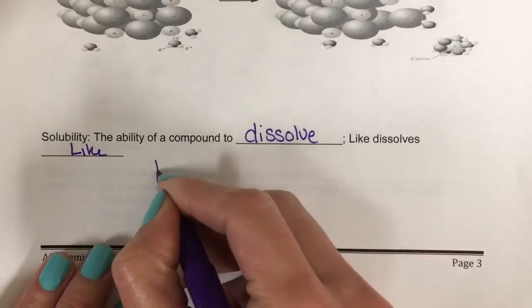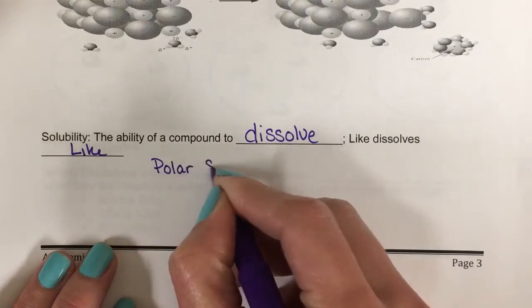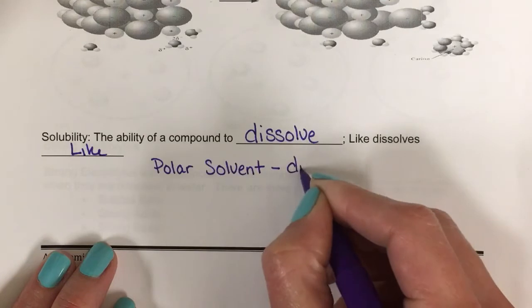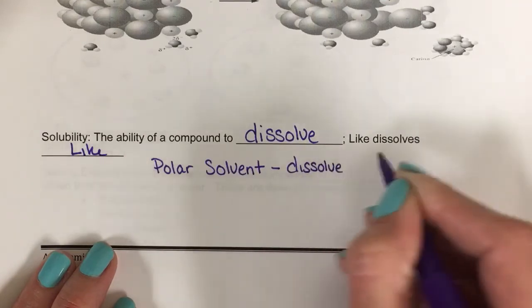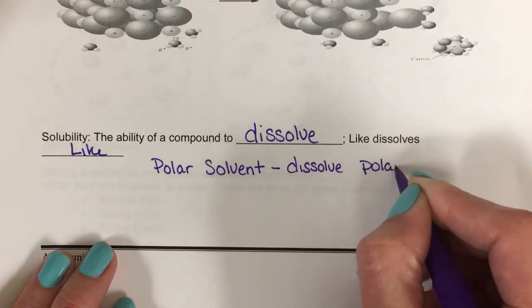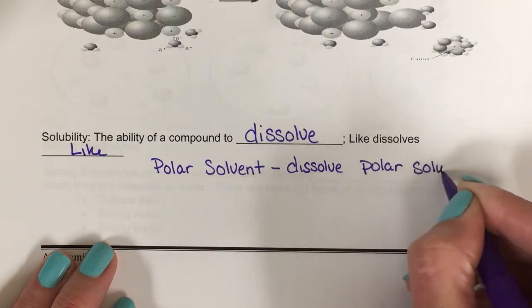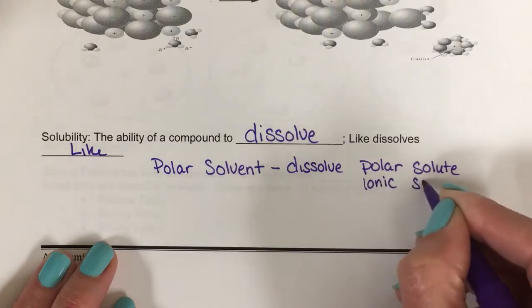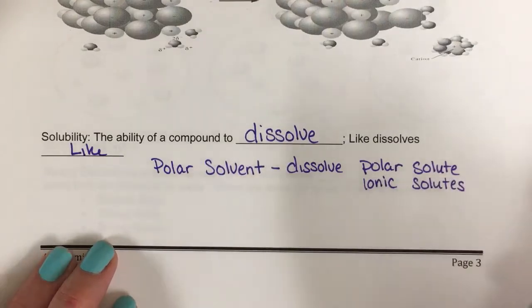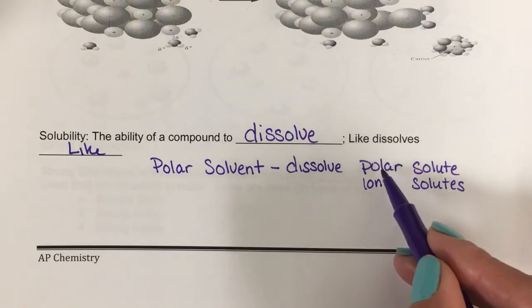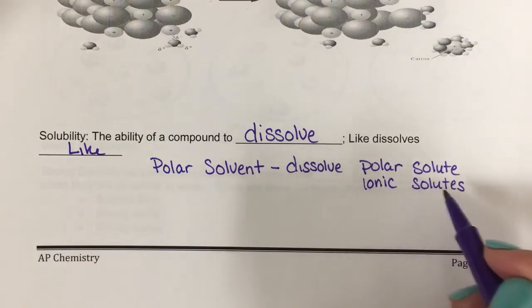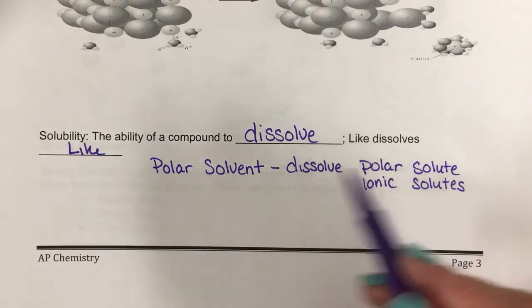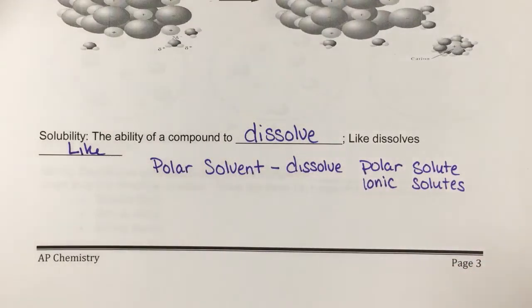So water is a polar solvent, it wants to dissolve either polar solutes or ionic solutes, because the polar solute will also have pluses and minuses. The ionic solute will have pluses and minuses. So the pluses and minuses here will partner up with the pluses and minuses here.